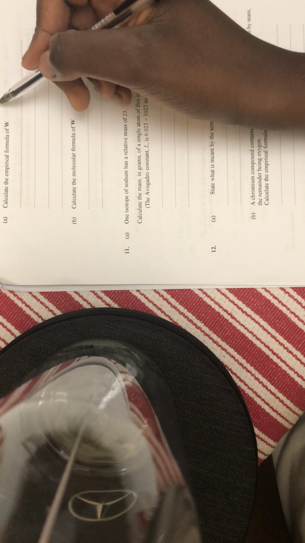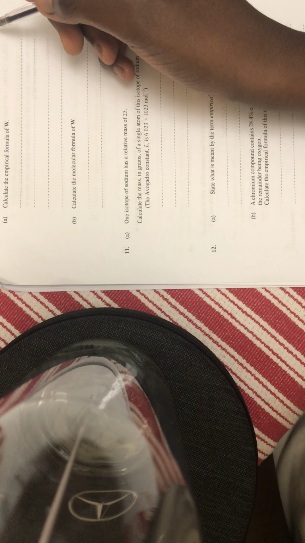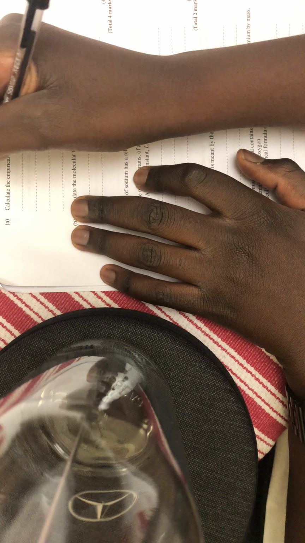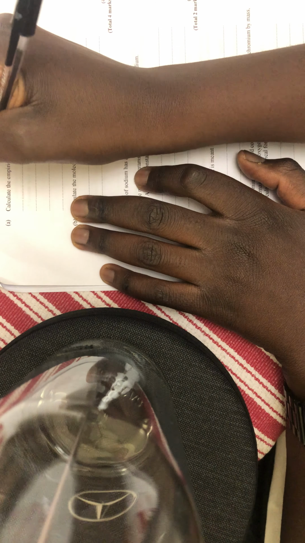Yeah, we've got this. So calculate. A hydrocarbon W contains 92.3% carbon by mass. The relative molecular mass of W is 78. Calculate the empirical formula of W. So we have a hydrocarbon. Hydrocarbons are only carbon and hydrogen. It doesn't say halogen or alkane or anything else specific. It just says hydrocarbon, so you can assume it's just carbon, hydrogen.